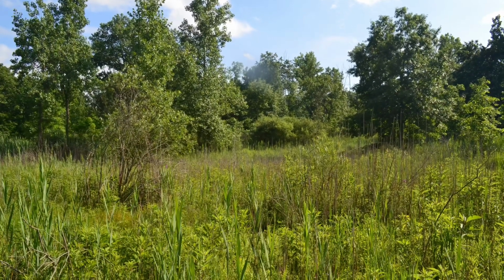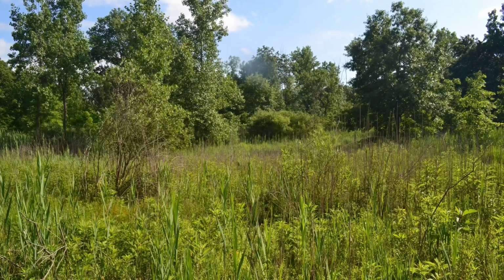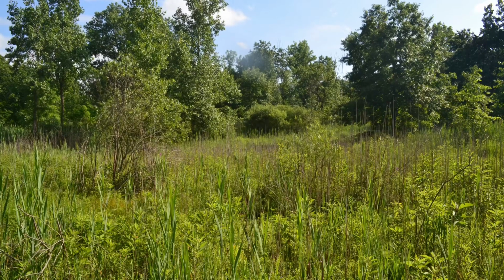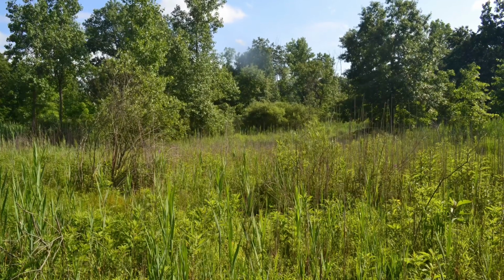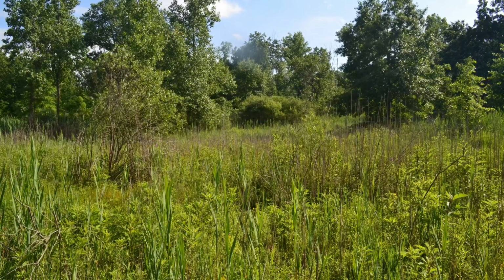The savanna setting is a really great setting, as it opens up the canopy for grasses and wildflowers to come through. So you get it staggered: you've got the tree, you've got the shrub, and then wildflowers and grasses and stuff, and it's stunning.